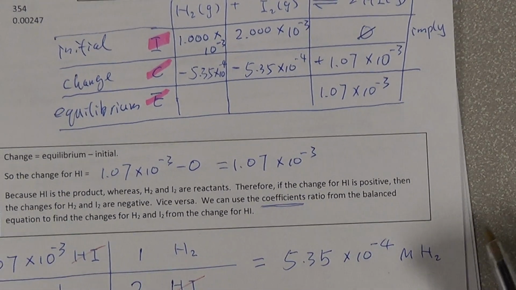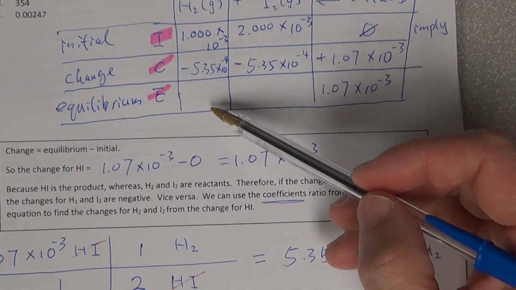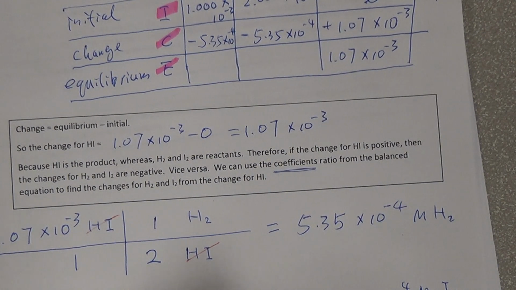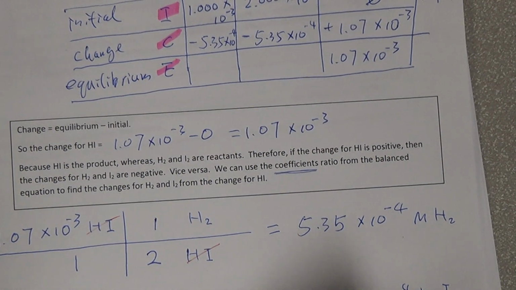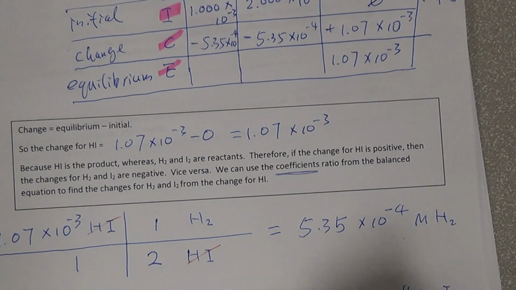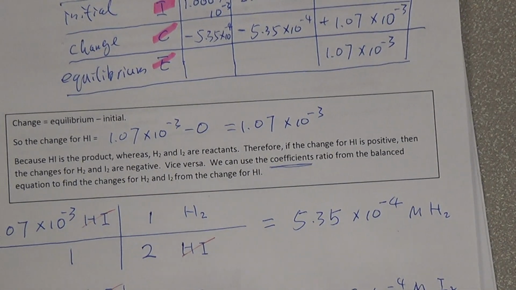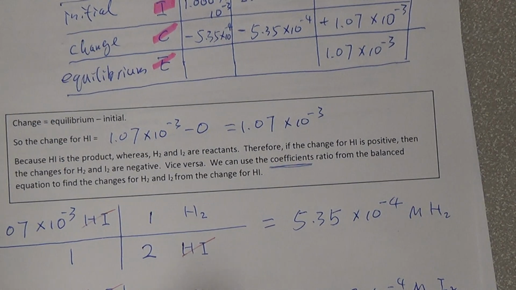From this initial and change, you can find the equilibrium. That means the equilibrium concentration or partial pressure equals the initial plus the change.